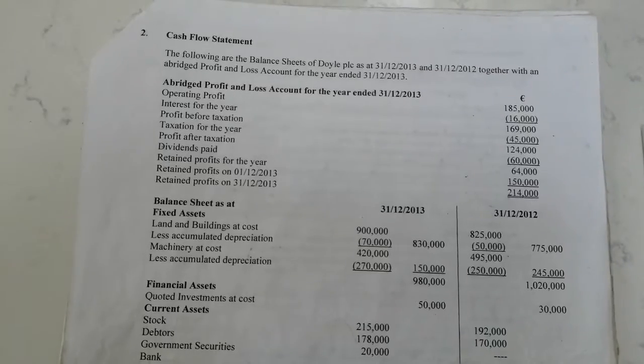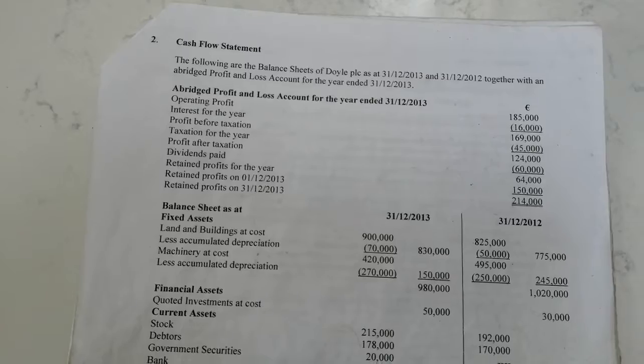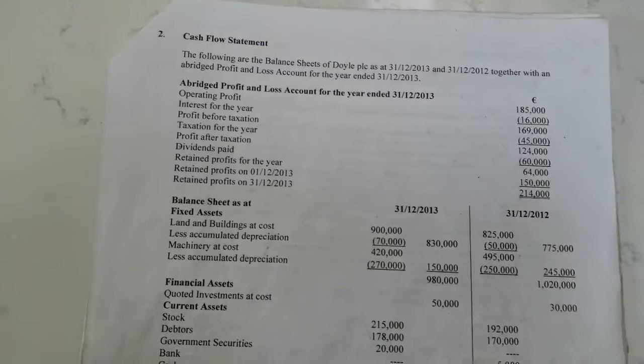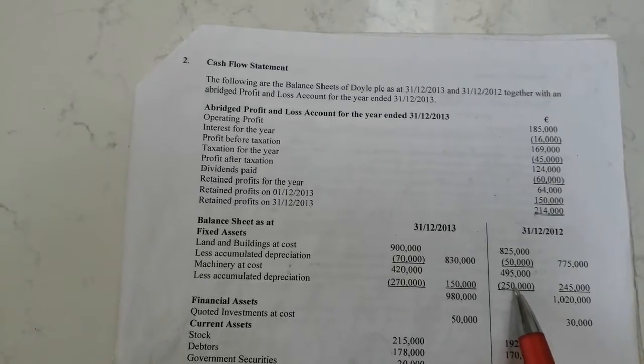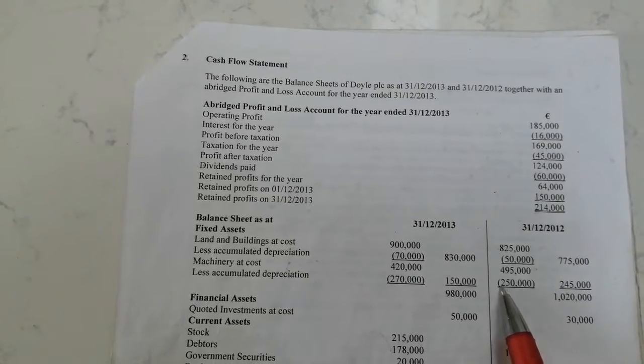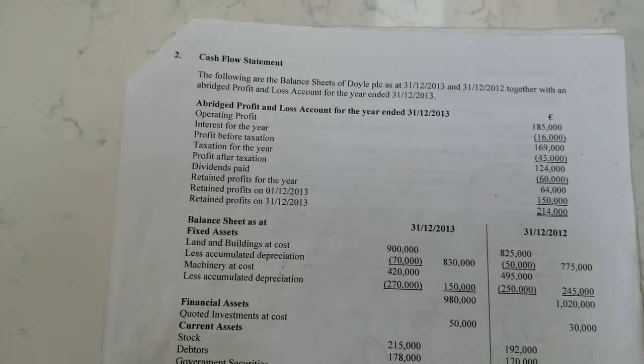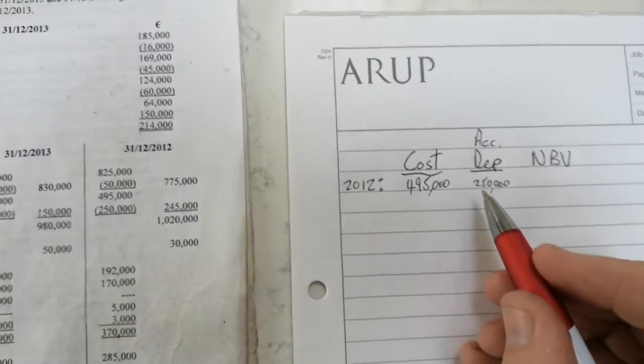The depreciation on machinery at the end of 2012 was 250,000.